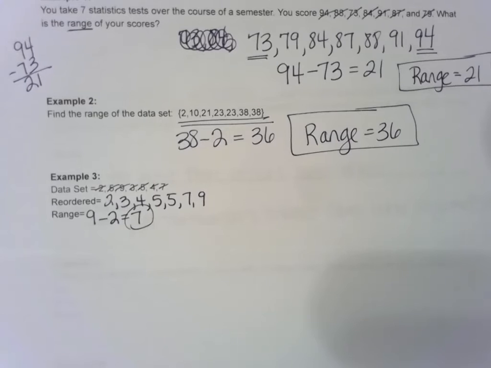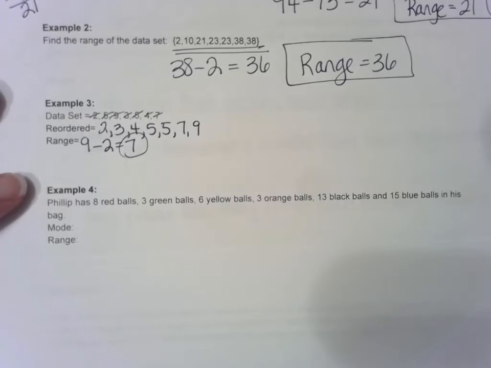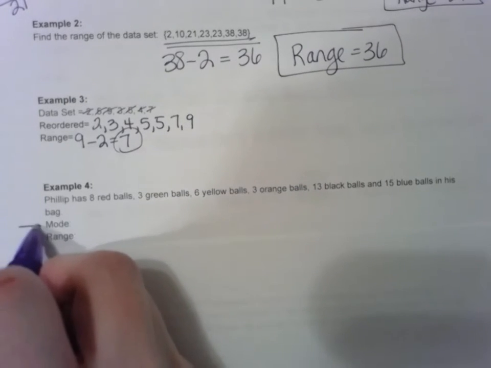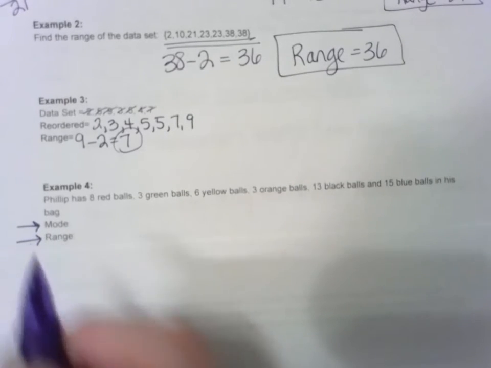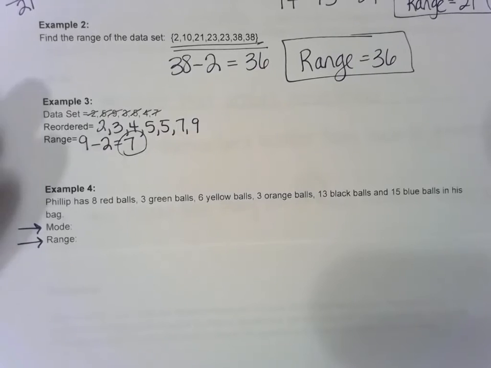All right. Now that you know how to do range, let's go ahead and take a word problem. Example 4 tells you Philip has 8 red balls, 3 green balls, 6 yellow balls, 3 orange balls, 13 black balls, and 15 blue balls in his bag. Now they're asking you to find the mode and the range. So they're going to ask you to find 2 measures for this data set. And you know how to figure out both.